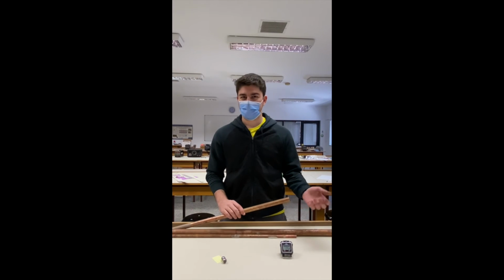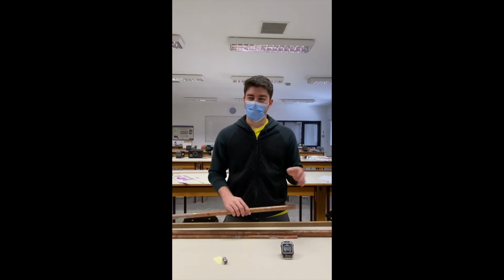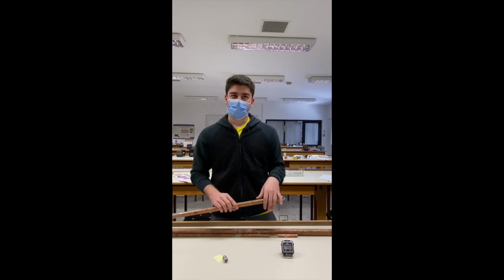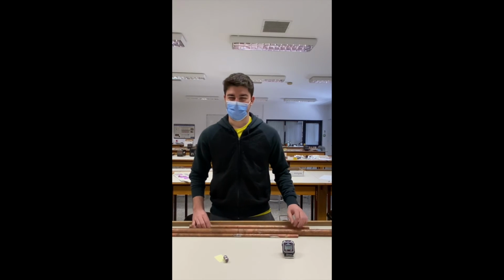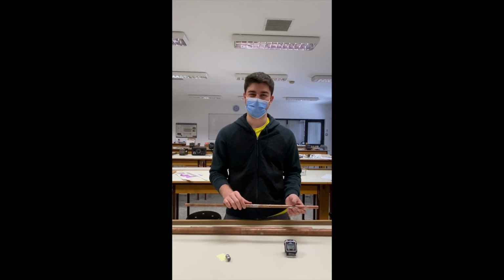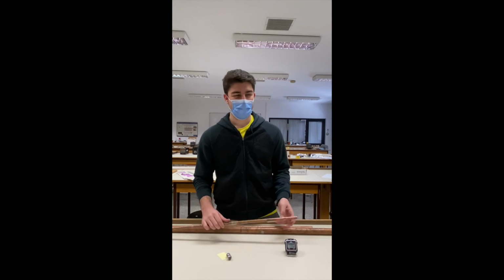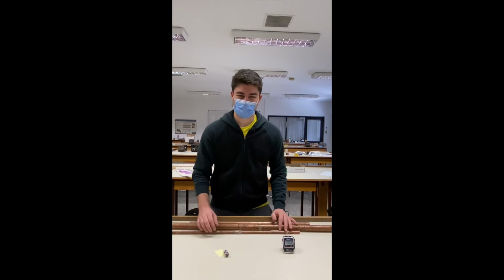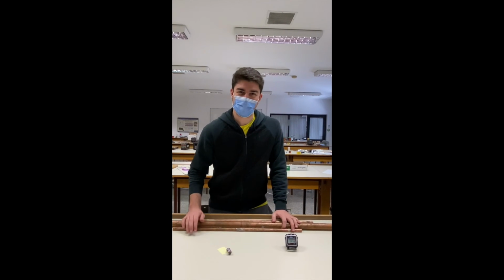For the first four values, the values are proportional. The differences are almost the same. However, for 20 centimeters, there is a much bigger decrease in force value. This repeats for all different pipes. So it's not too accurate, as you can see.